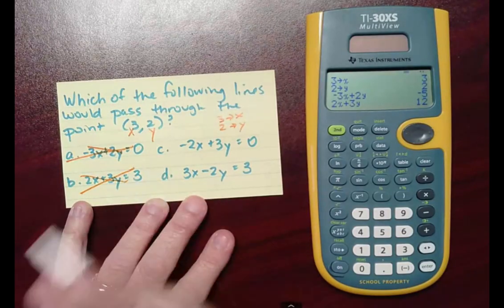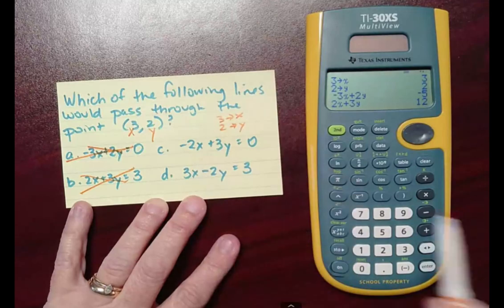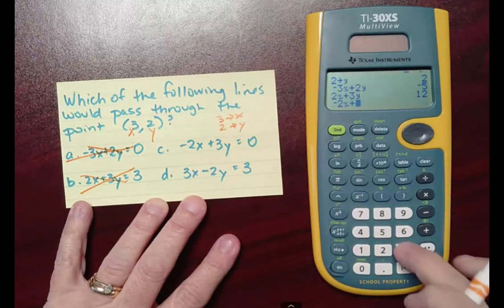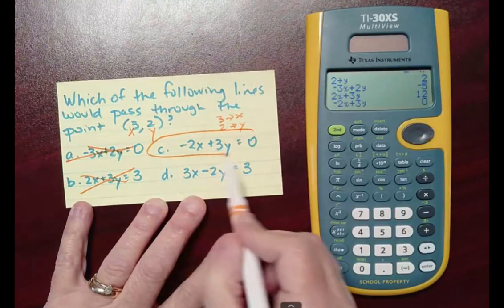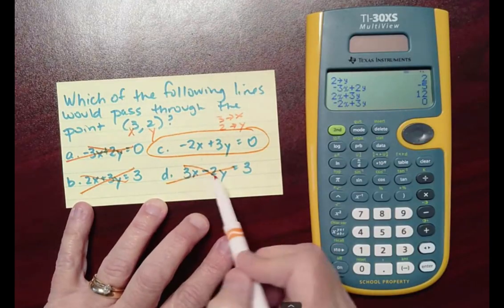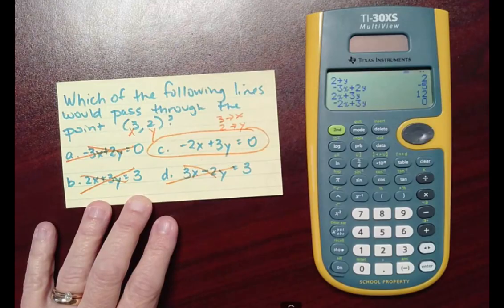And I know it seems like it takes a while to do this, but once you get good at your calculator, calculator fluent, you can move through them pretty quickly. Negative 2x plus 3y, 0. There's my right answer. And I don't need to check D because there's only going to be one that works. Okay, so you can store the x, store the y.